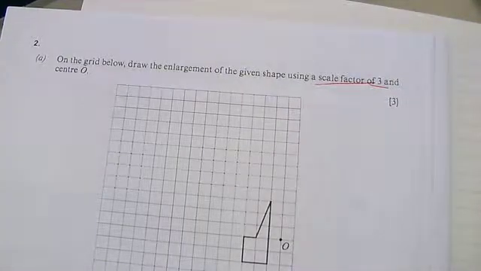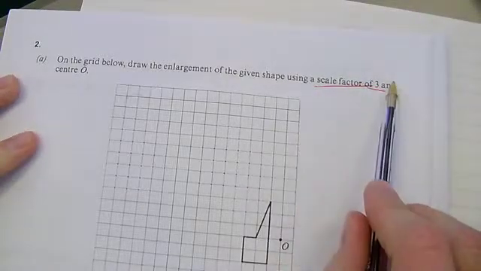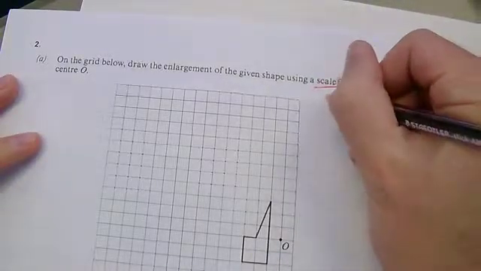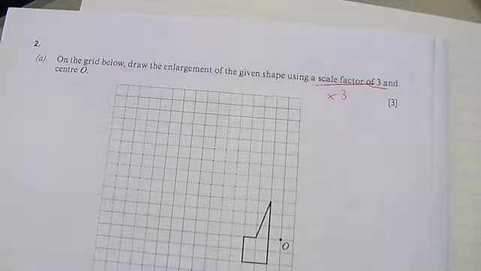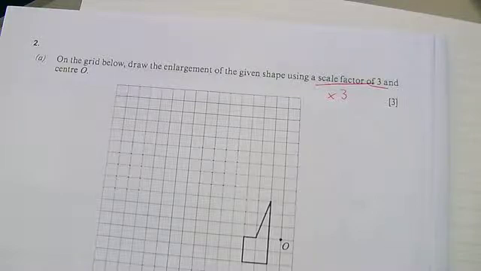Okay then, 3, 2 and 1. Without trying to actually cross out the scale factor 3, I was actually underlining it because it's important. It means I make the shape 3 times bigger. But I make it 3 times bigger from where it is. Okay? Did you make it scale factor 2? Just cross out the 3 and change it to a 2. There's no point if you know what the mistake is.